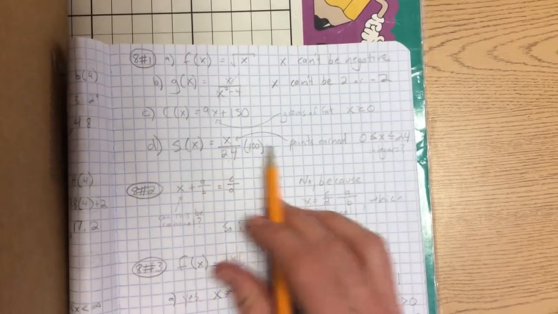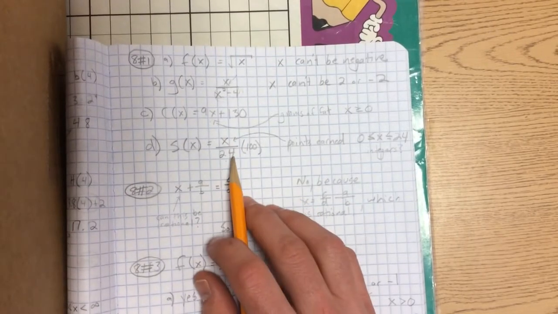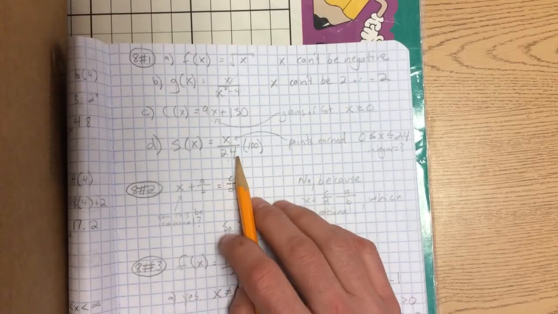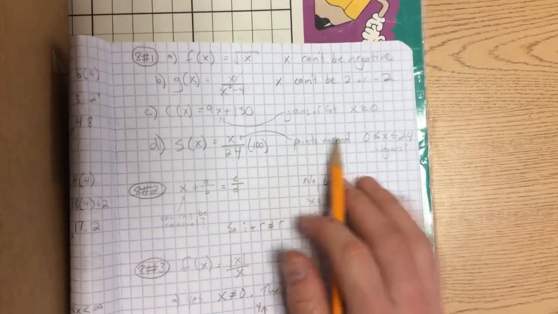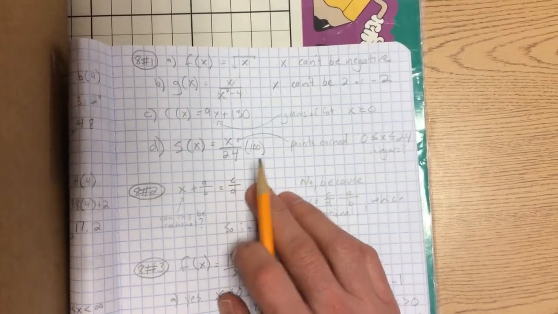And in this case, the x value is the number of points earned by a student on a 24-point quiz. And this is the way to calculate the score. But since it's a 24-point quiz, you can't have anything less than 0. That would be negative points. And you apparently can't have anything greater than 24. It doesn't say anything about extra credit.